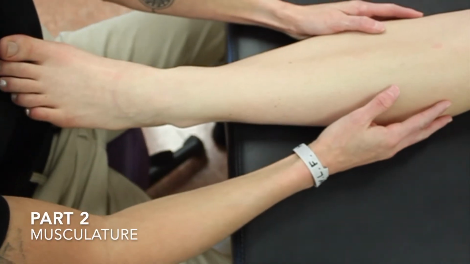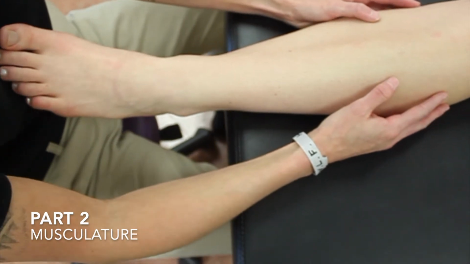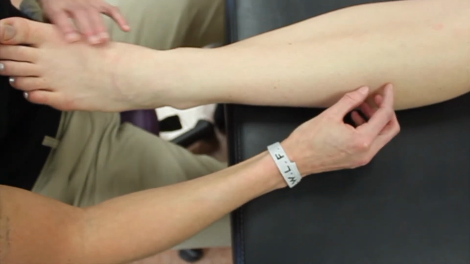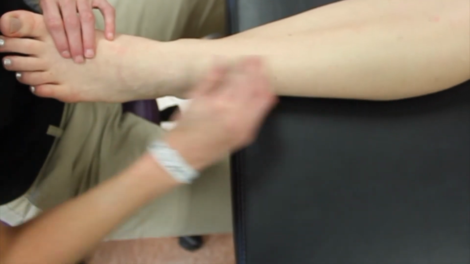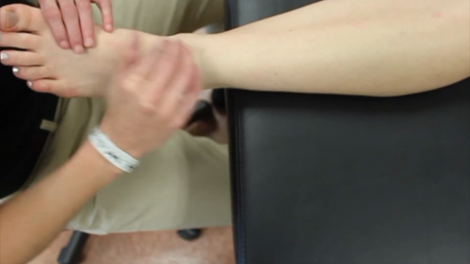So now we're going to palpate the musculature of the lower leg and foot. If you have trouble finding a muscle, your best bet is to have the patient contract the muscle, ask them to relax, and then you'll palpate. You will never palpate a muscle while it is contracted.